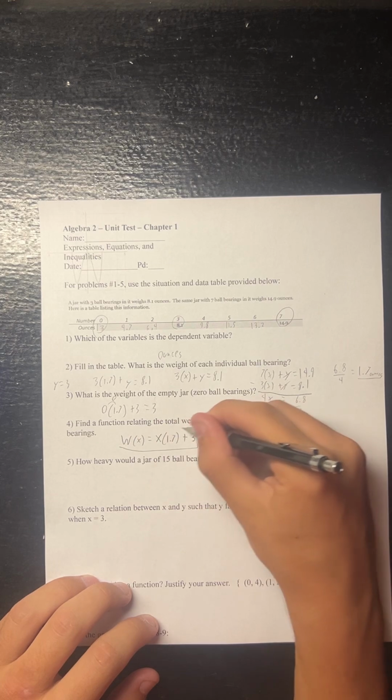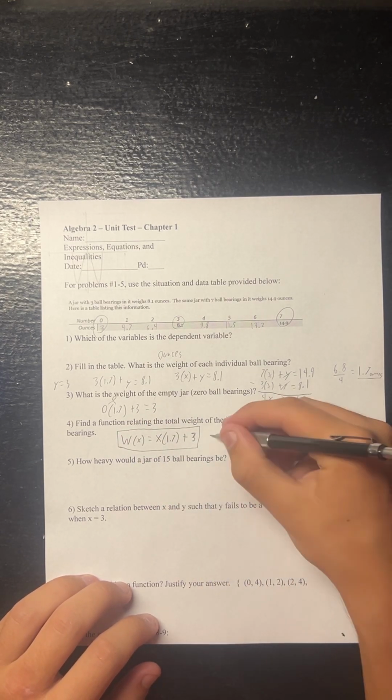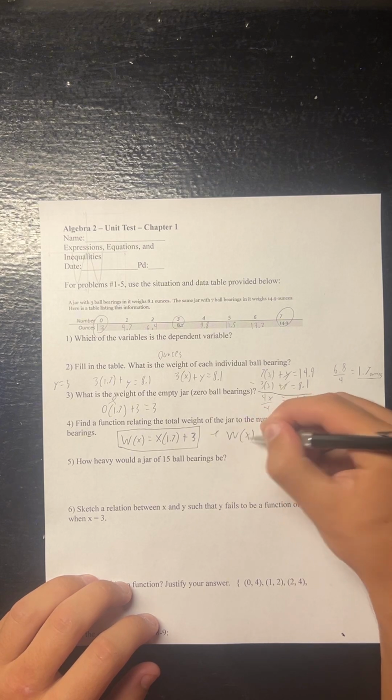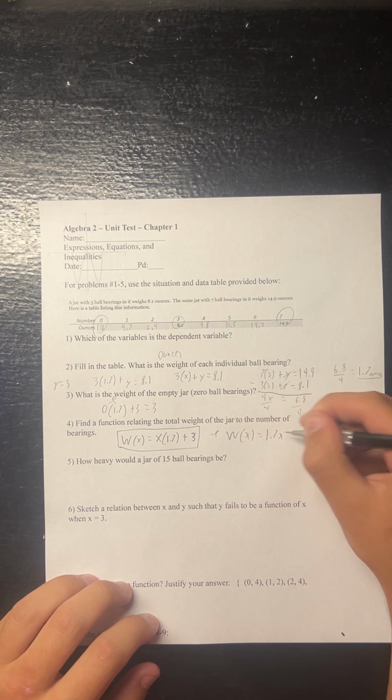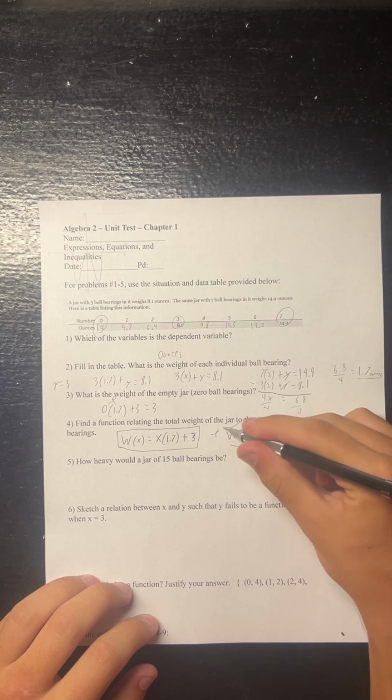So this is pretty much our function, or we could rewrite it as W(x) equals 1.7x plus 3. Either way is fine. I think Mr. Lindsay might prefer this way though.